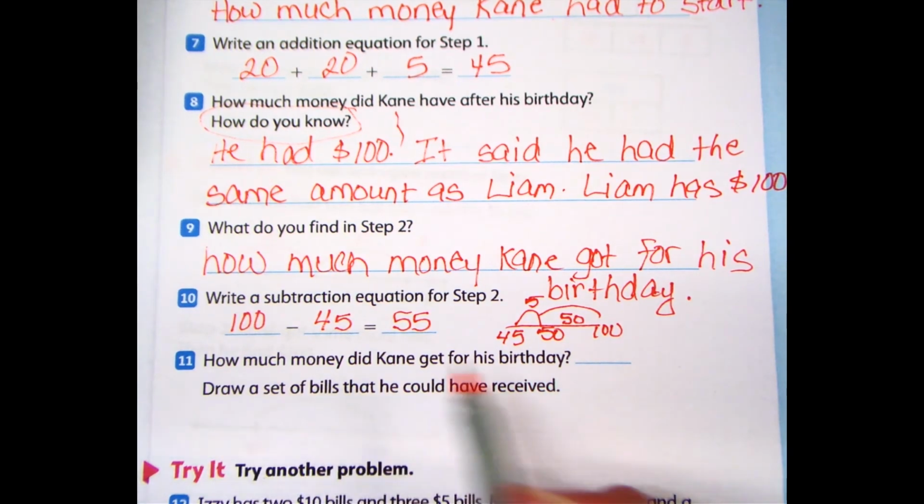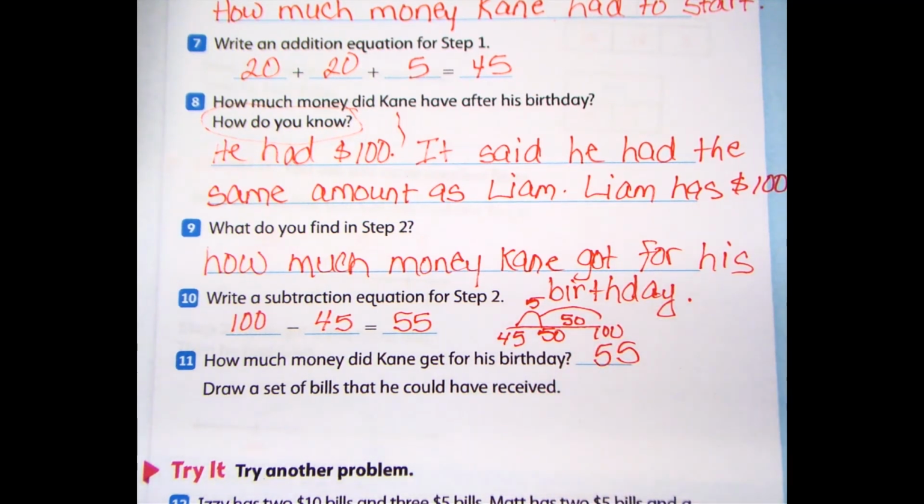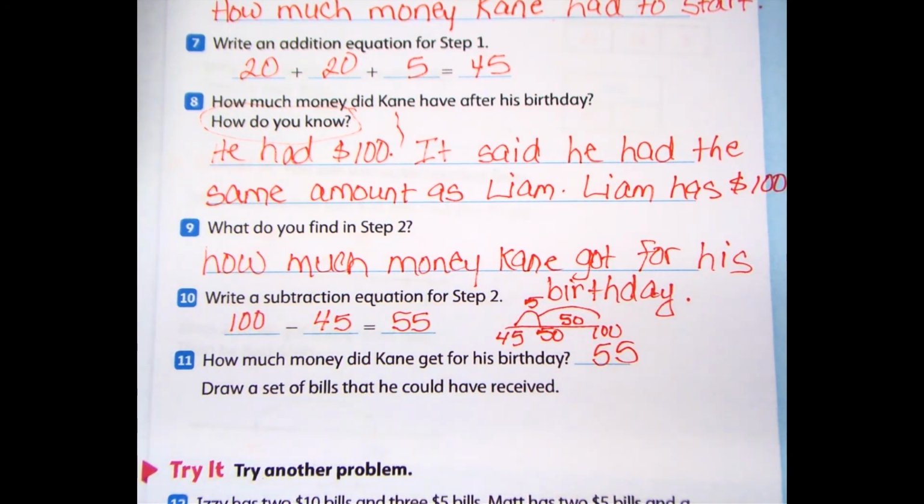So it just says how much money did Cain get for his birthday. He got $55. And now I want you to draw a set of bills that he could have received. And remember, like we did the coins, there are many different possible combinations he could have received. He could have just gotten one $50 bill and a $5 bill. Or maybe he got 5 $10 bills and a $5 bill.